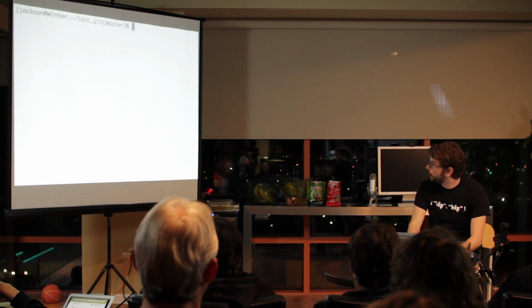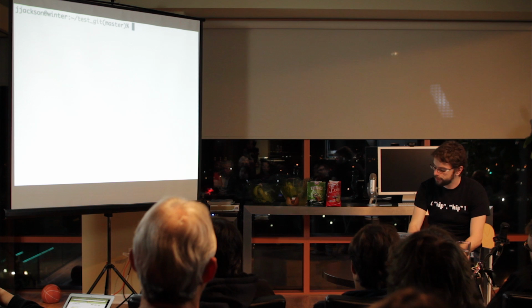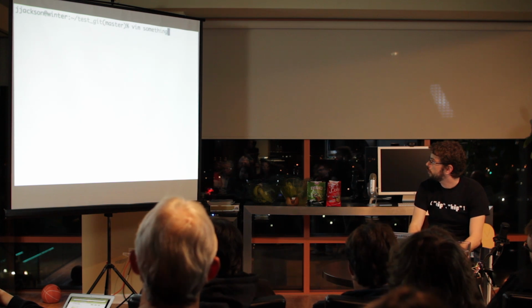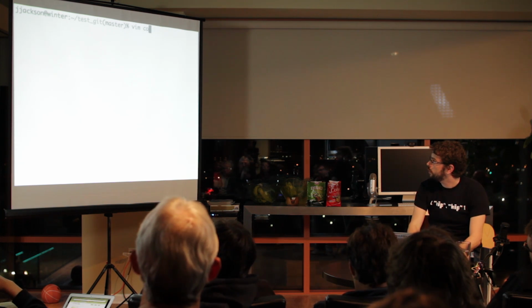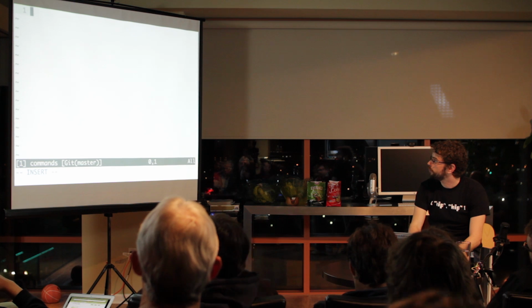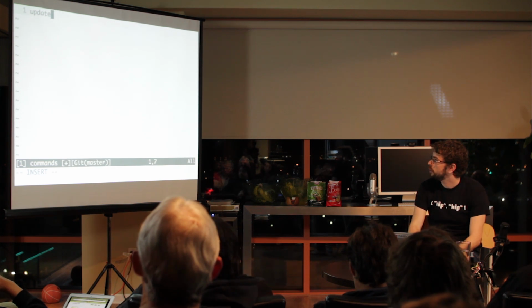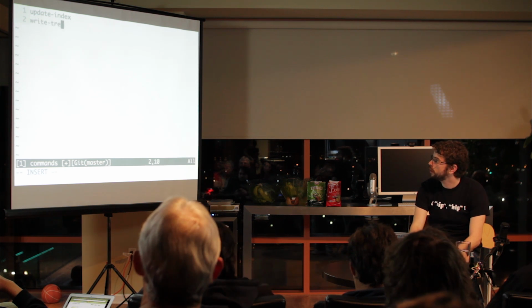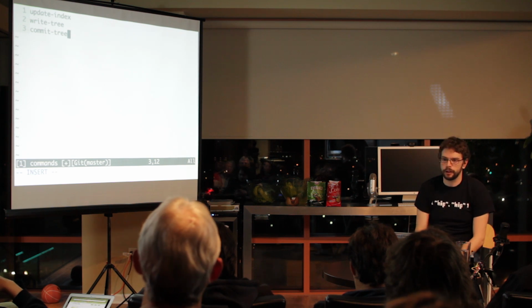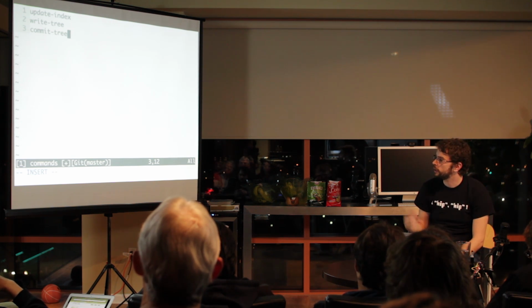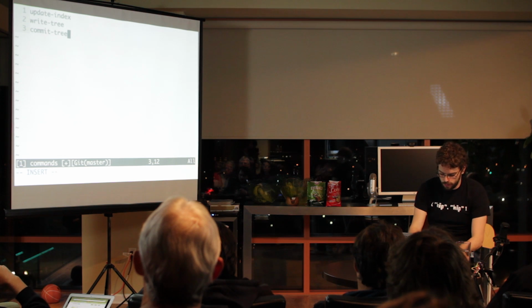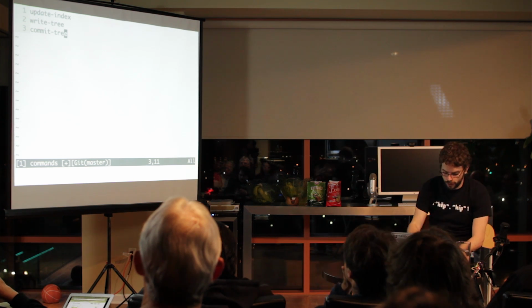So those commands were update-index. If you want to write them down, these are all prefixed with git: update-index, write-tree, and then commit-tree. That's the equivalent of git add and then commit with a message in tutorials, but you have to do a whole bunch of stuff.